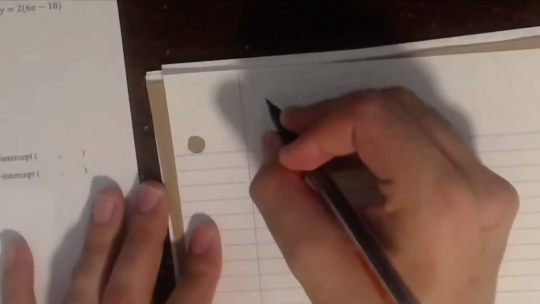Okay, let's see. Again, we're finding the x and y intercept. I'm just going to write at the top.